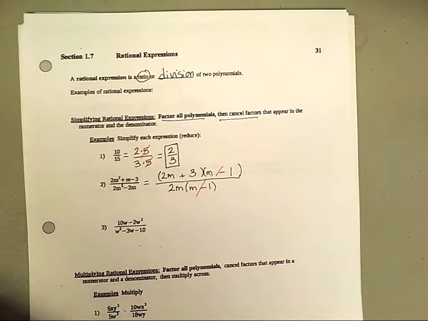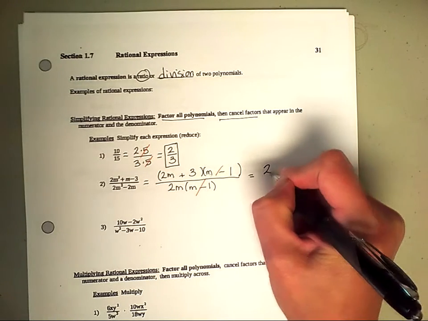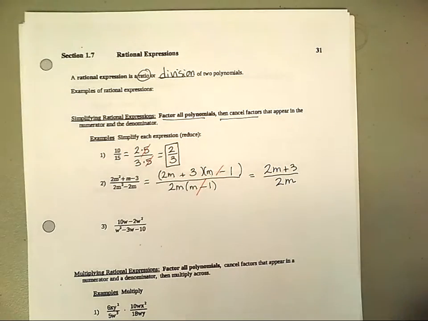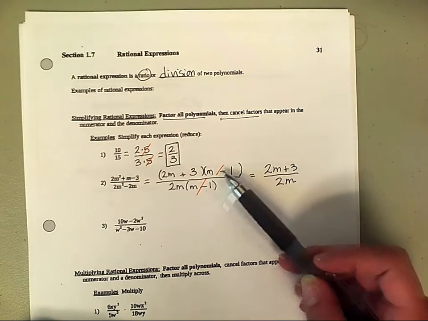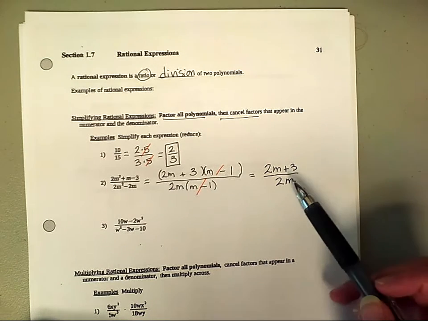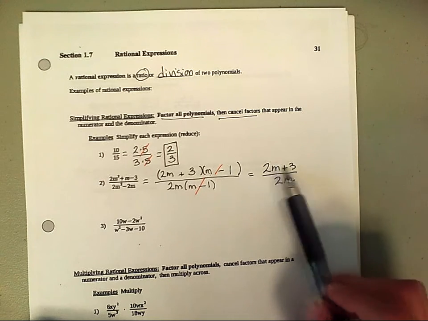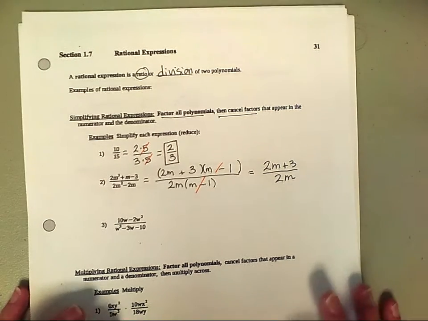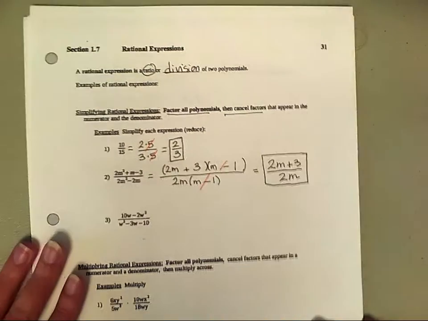And now we can do the canceling. The m minus 1 will cancel there, and we're left with 2m plus 3 over 2m. Okay. Now this is as far as we can go, because we can only cancel common factors. And factors are things that are multiplied together, not common terms. So for example, I can't cancel the 2m over 2m, because this 2m is a term and this is a term. Okay. So it cannot be reduced any further because there's no common factors.